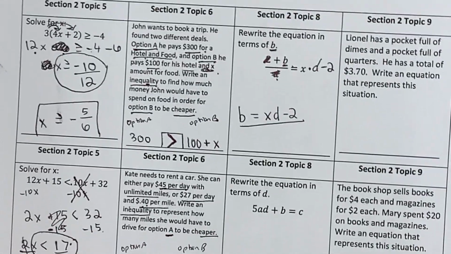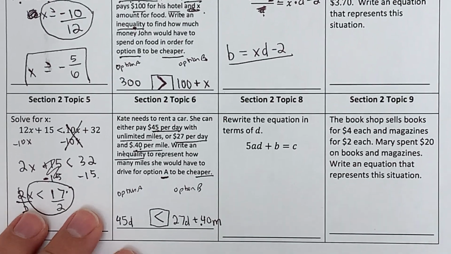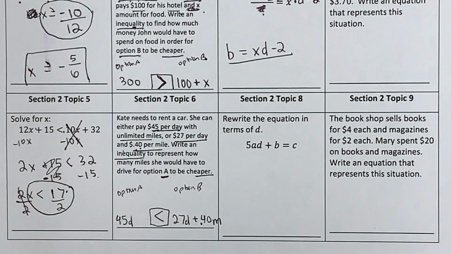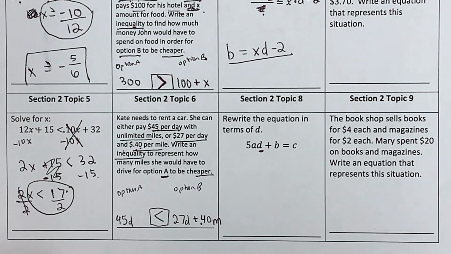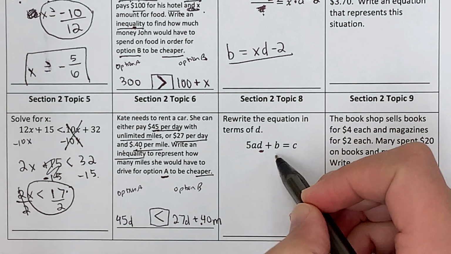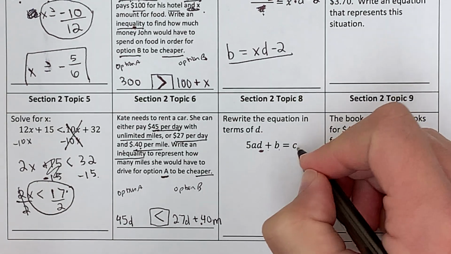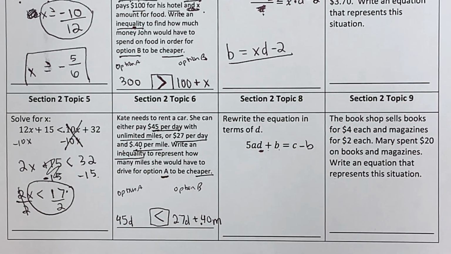All right, next one. Section 2, topic 8 again. Rewrite the equation in terms of d. So underline that d. We have to do the opposite again. So I need to get rid of the 5a and the b. Well, the opposite of a plus b is a minus b. So write minus b on the other side, and then let's cross that out.